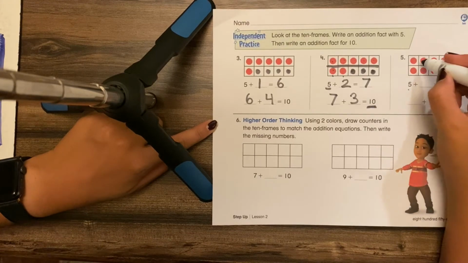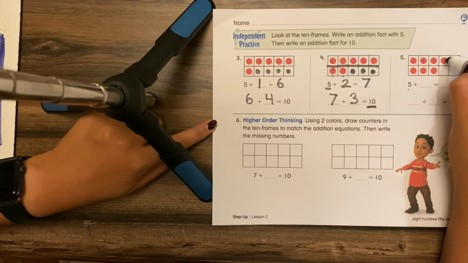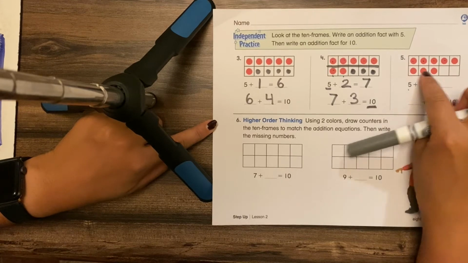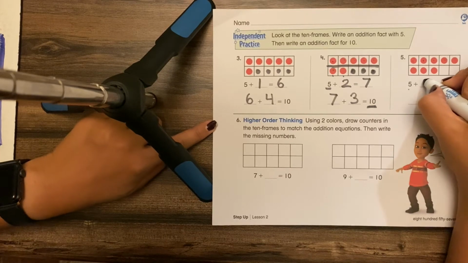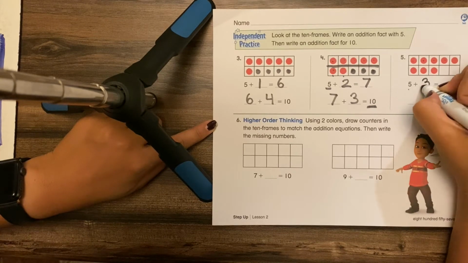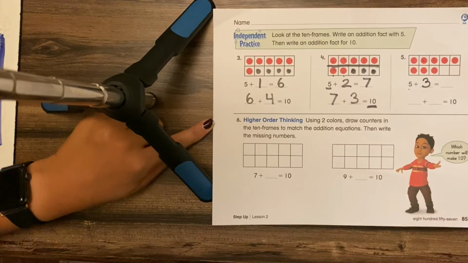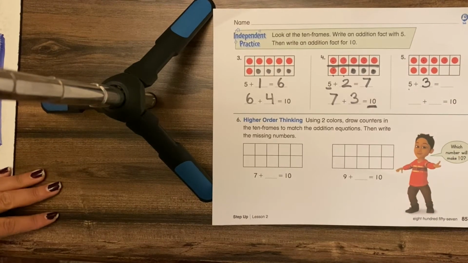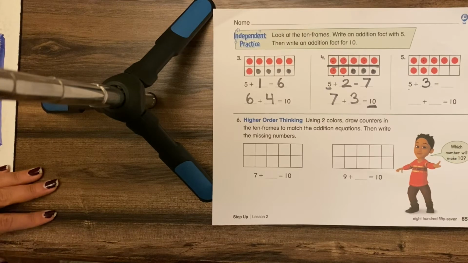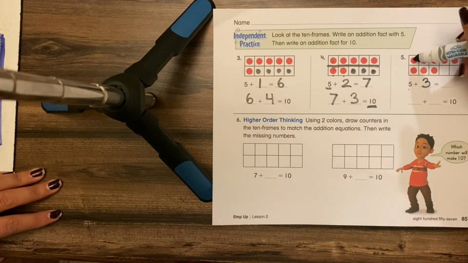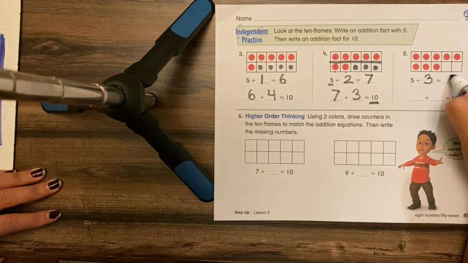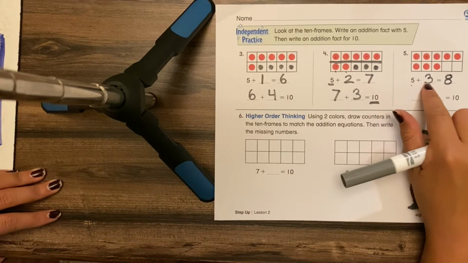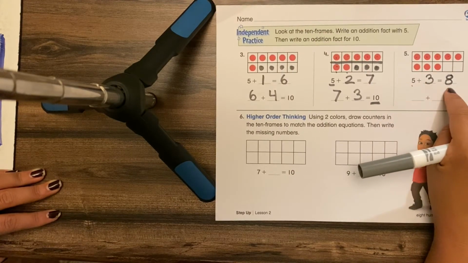Oh, look, we're starting with 5 again. 1, 2, 3, 4, 5. How many did they add? Oh, they added 3. 5 plus 3 equals what? How many do they have in all? Did you say 8? Let's check. 5 on the top. 5, 6, 7, 8. There's an 8. 5 plus 3 equals 8.